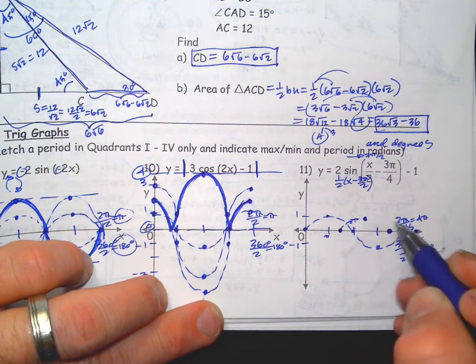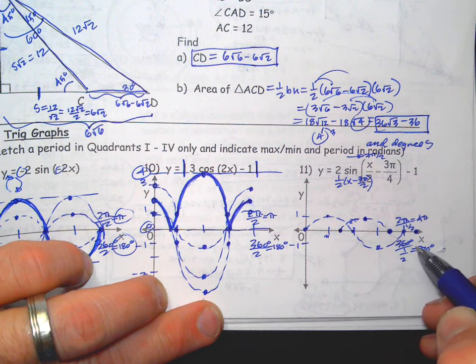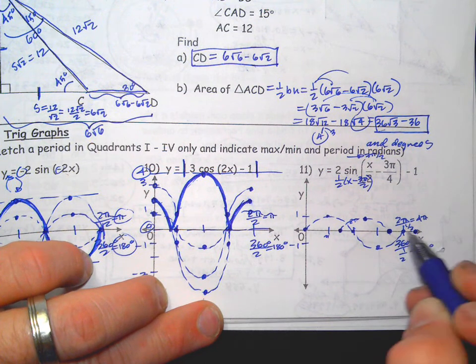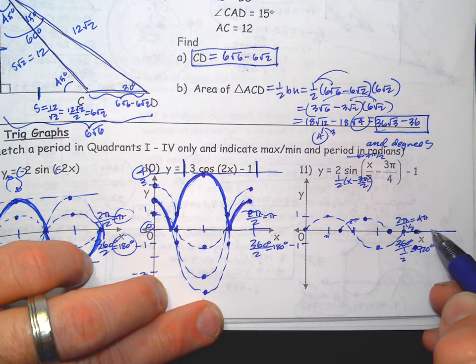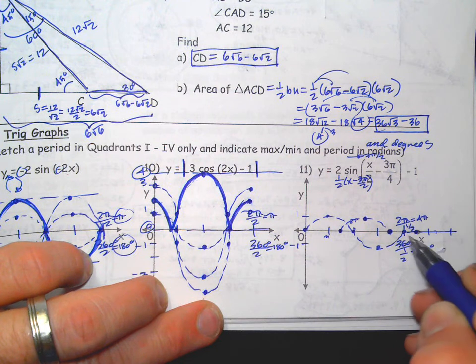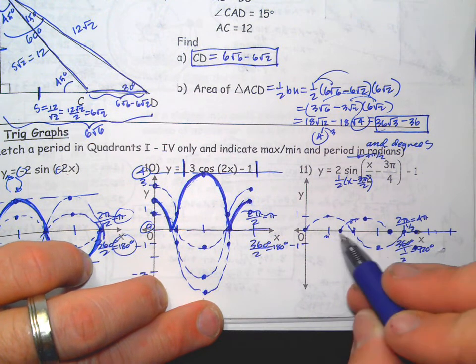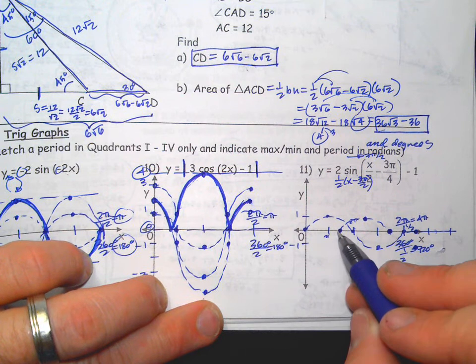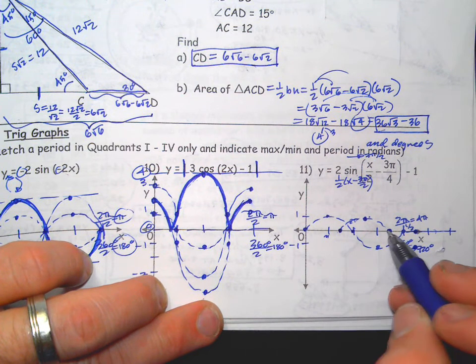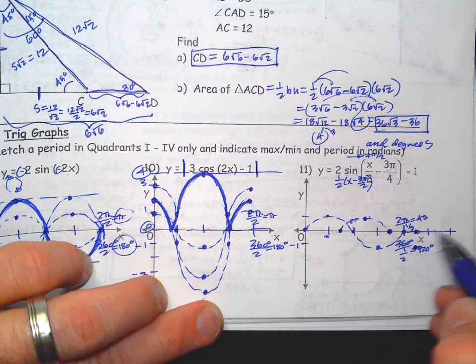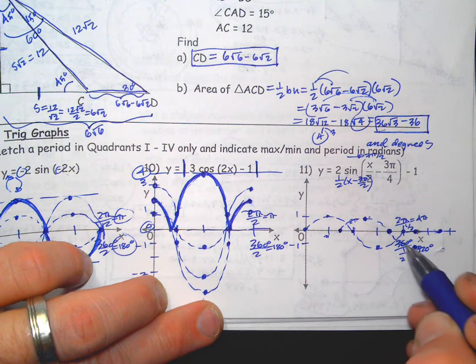So I put that one in the wrong spot. So this is going to go over. This goes over 1.5. This goes over 1.5. This goes over 1.5. This goes over 1.5. This goes over 1.5. So that's a new graph.